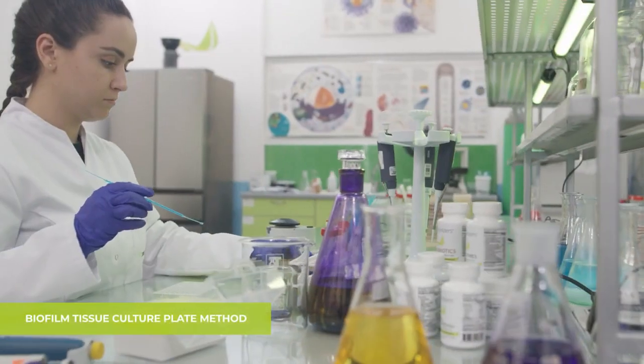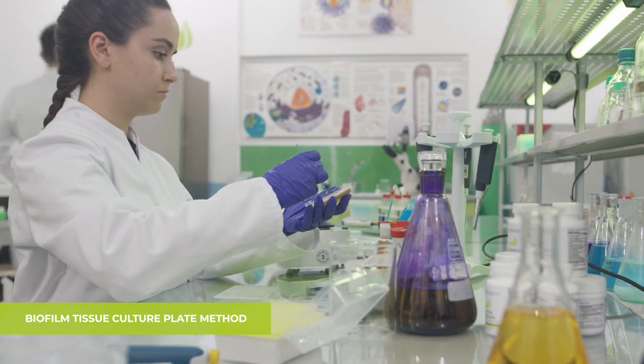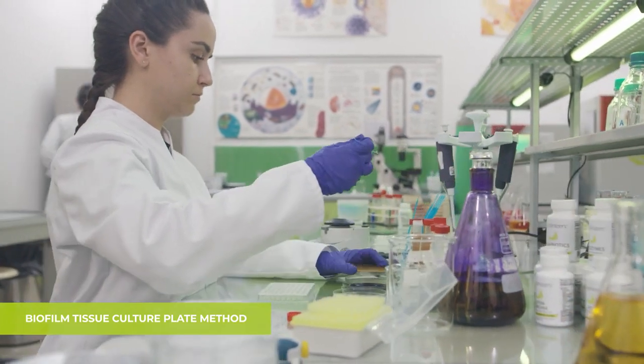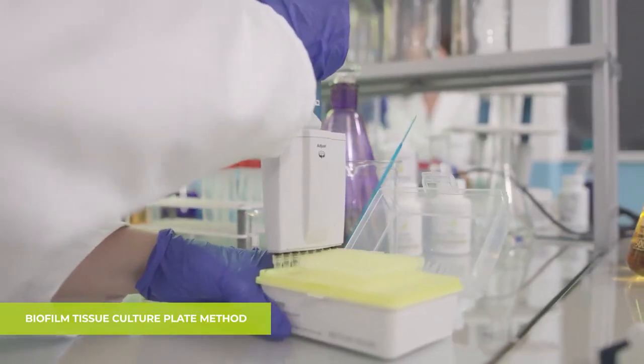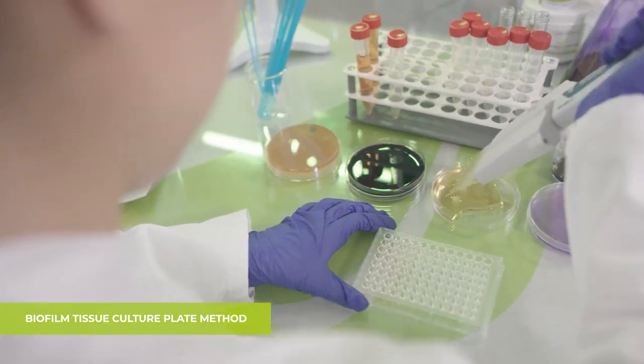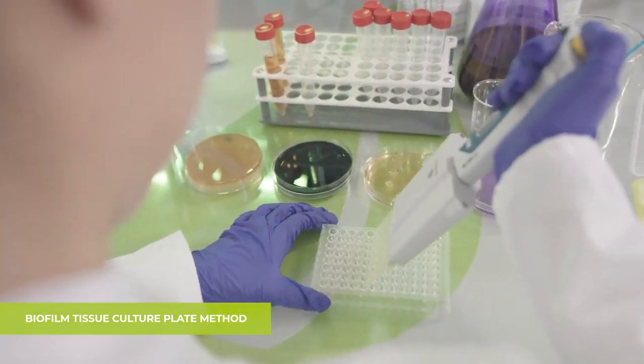Tissue culture plate method. Healthy biofilms are very important for our health. This is why we use tests to evaluate the biofilm forming capacity of our probiotics. This test is called the tissue culture plate method. We put good bacteria into plastic wells and allow them to grow for 24 hours.